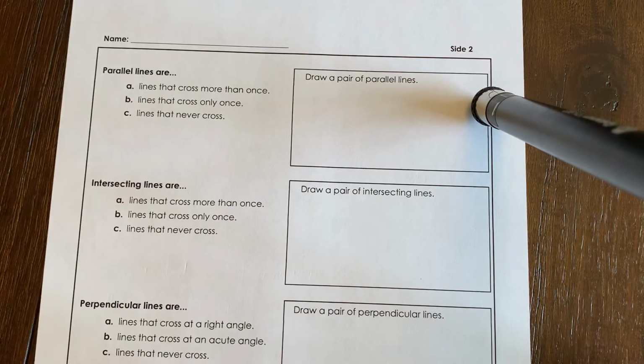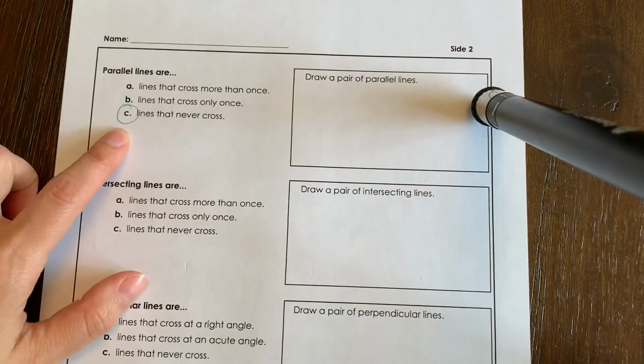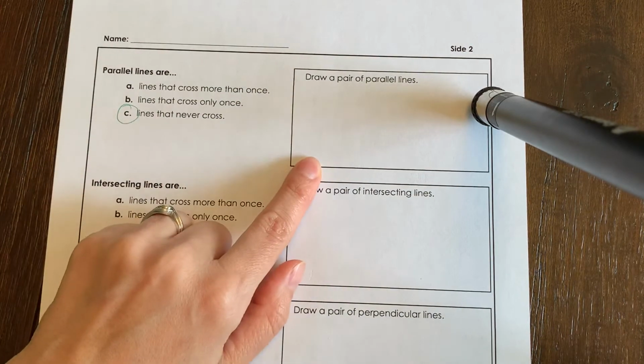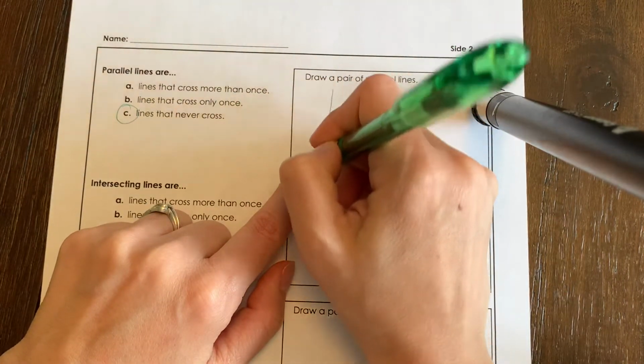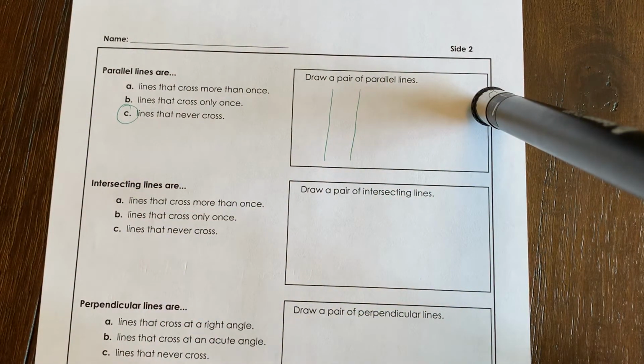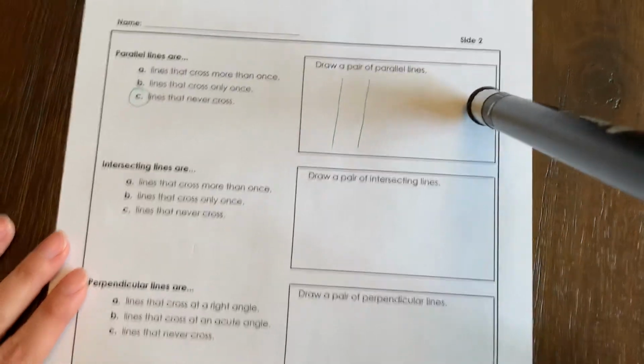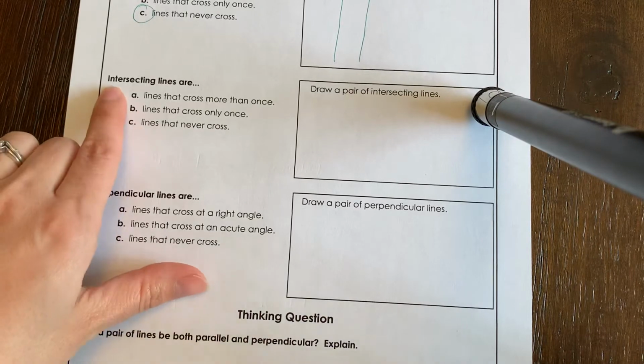Parallel lines are lines that never cross. You'll drag your little circle over letter C. You're going to draw parallel lines, okay? We know you're not going to be exact on this because drawing on the computer is really, really hard. But I wanted to go through that with you because it's kind of blurry on the screen for whatever reason.